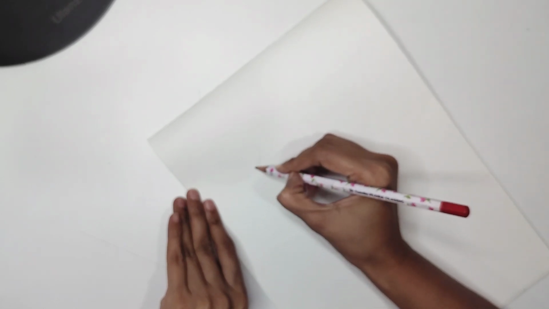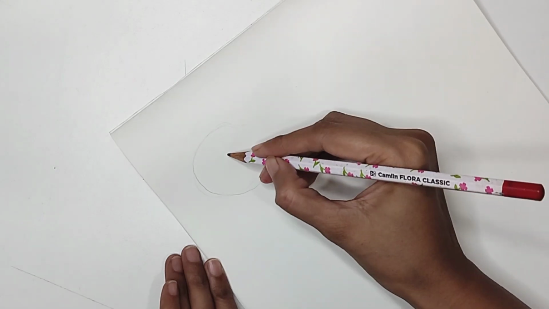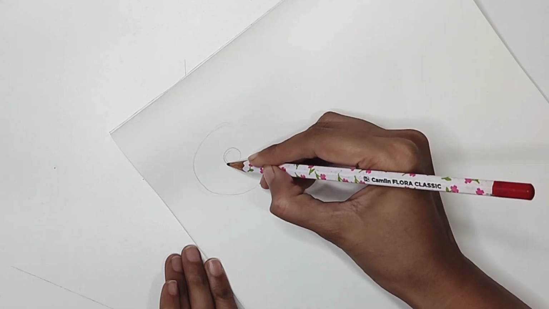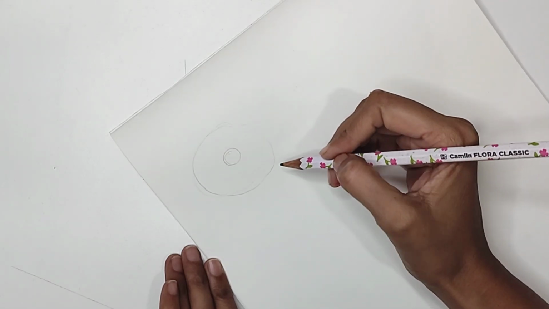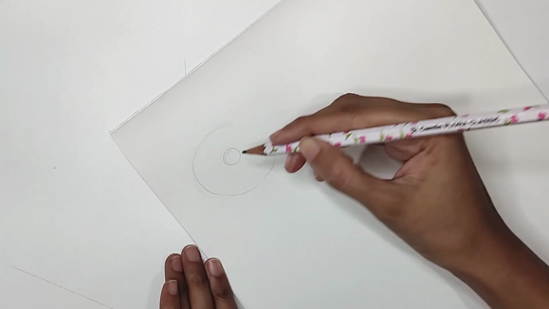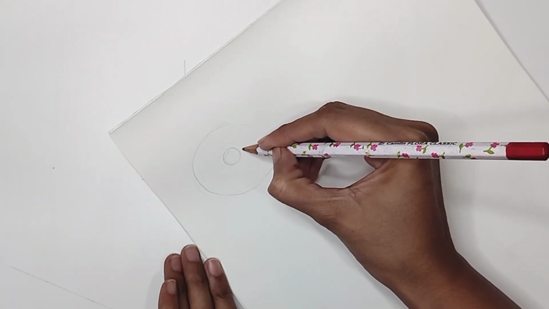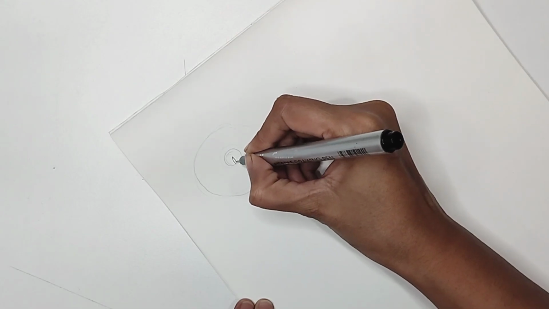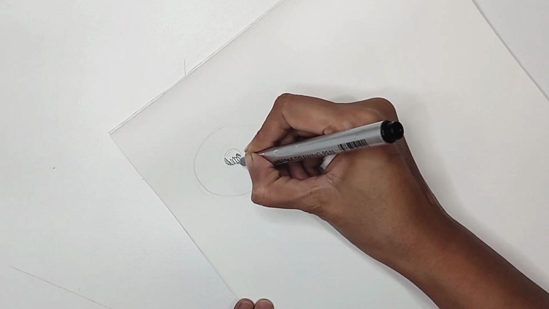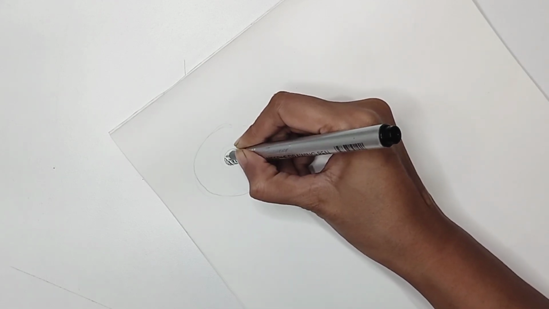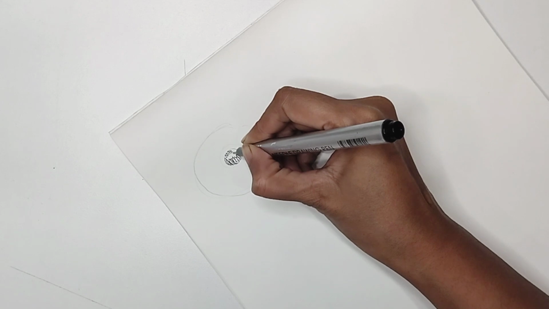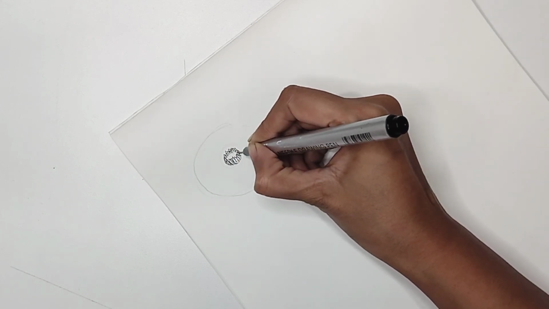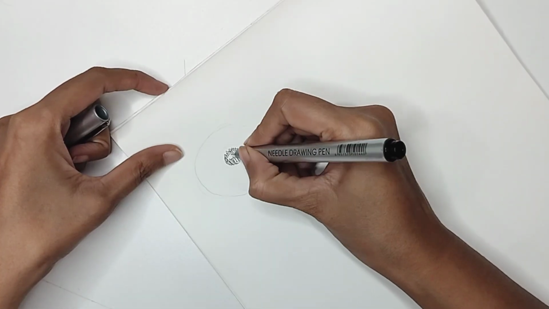So you can create a round kind of shape and then you can create a smaller round in the center. Now this flower is inspired by water lily, so I'm going to create something in between. So I'm creating two circles, one smaller, one bigger. In the smaller circle I'm creating a small petal kind of structure to create the center part of the flower. So I'm creating this structure throughout the inner circle, which is the smallest one.